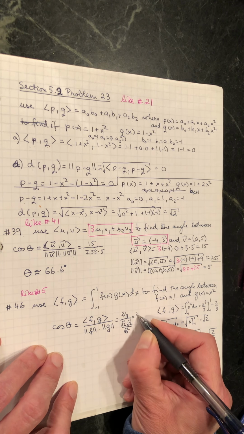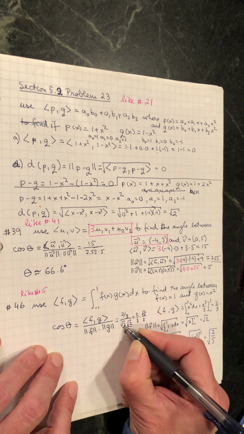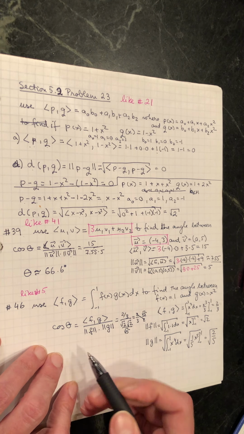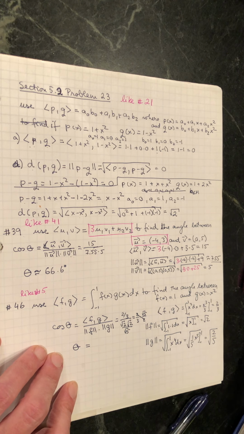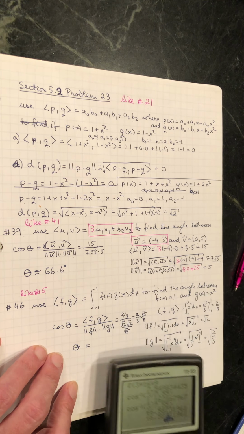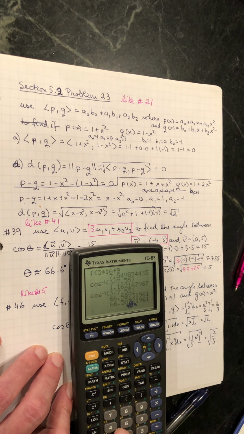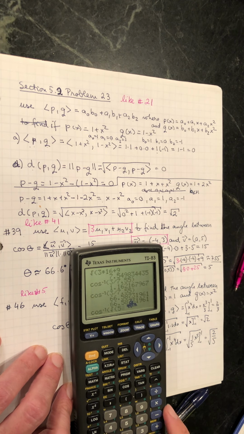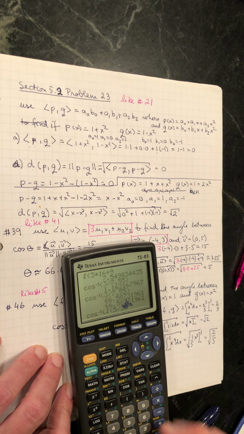This is 2/3 times the square root of 5 over 2. These make a 2. So to find theta, I have to find the inverse cosine of the square root of 5 over 3. So I'm going to go for the inverse cosine of the square root of 5 over 3.